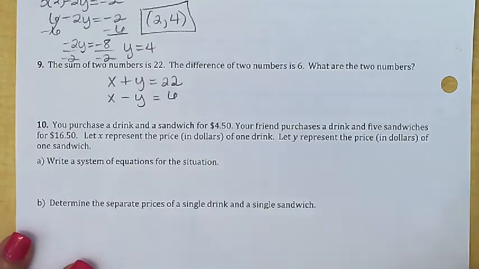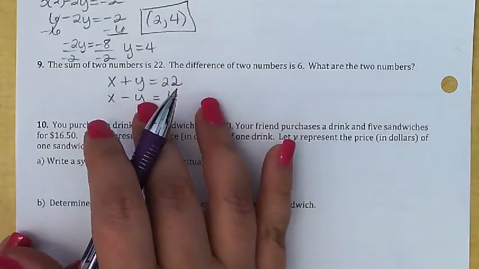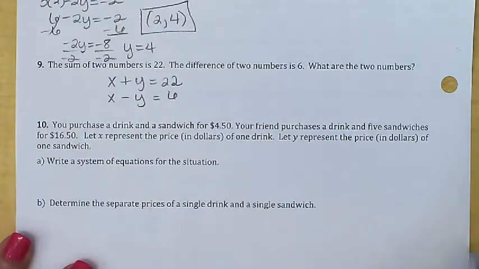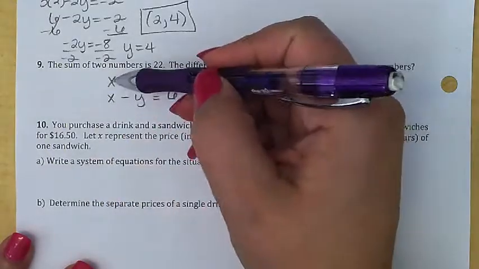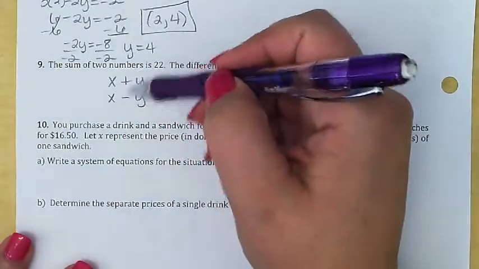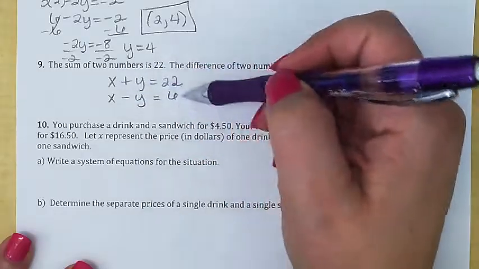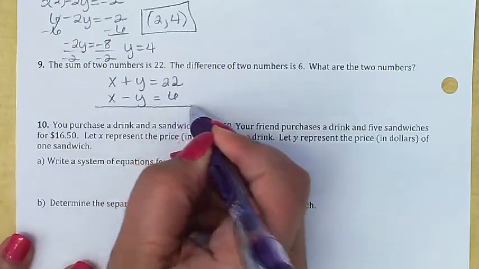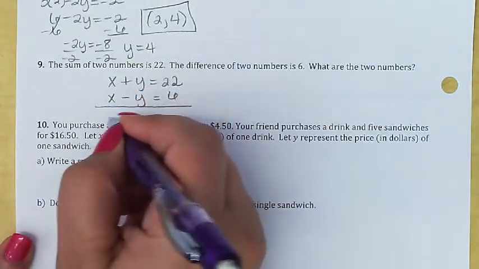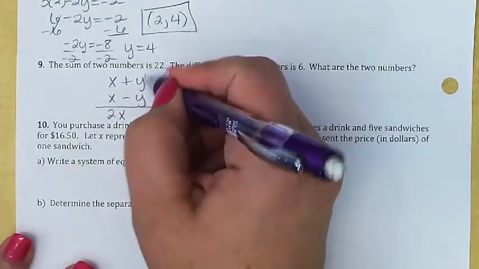So this is a system for the information we have, and it's a great candidate for, imagine that, elimination, right? So I have things lined up, nothing's isolated, but my like variables are lined up, and I have exact opposites. So all I have to do is drop this line, x plus x is 2x.